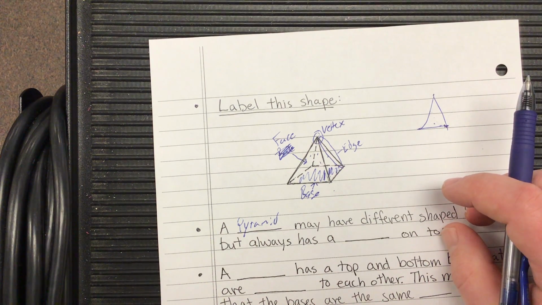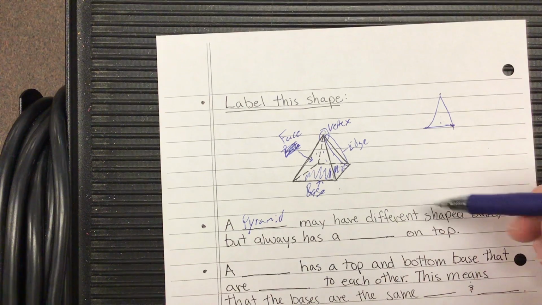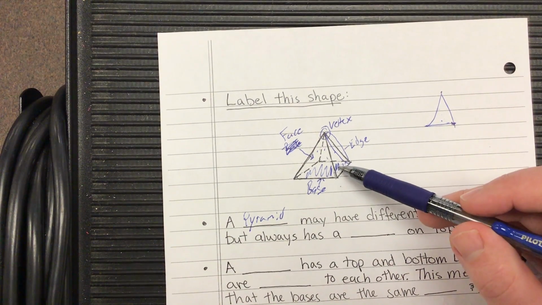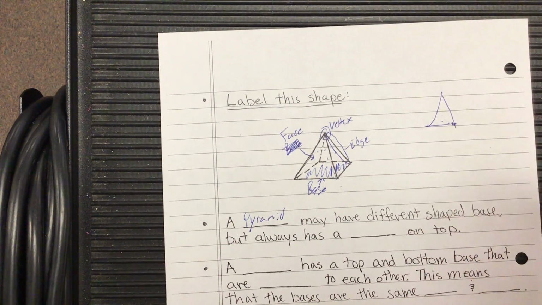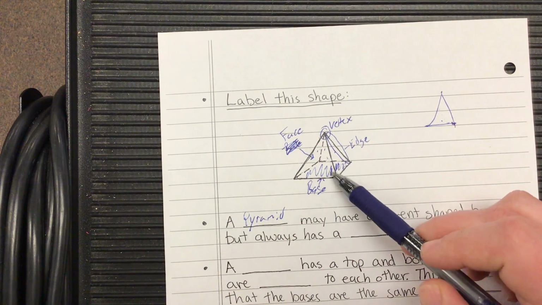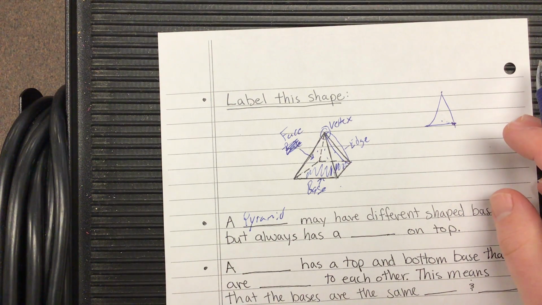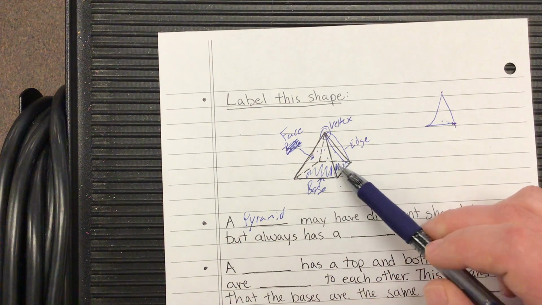This is confusing. No, it's not. If we have four triangles with a base on it, we're not just going to look at it and go triangle. So you see how that's different, just one triangle right here. Four triangles equal one pyramid, right?